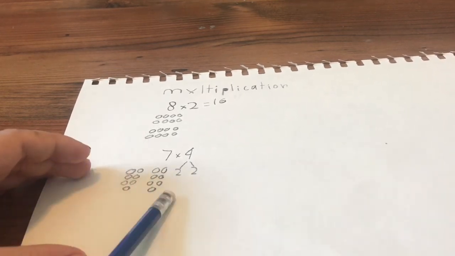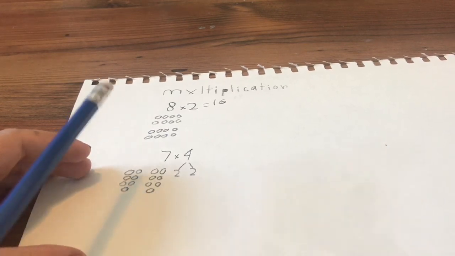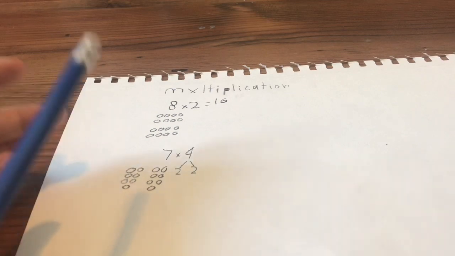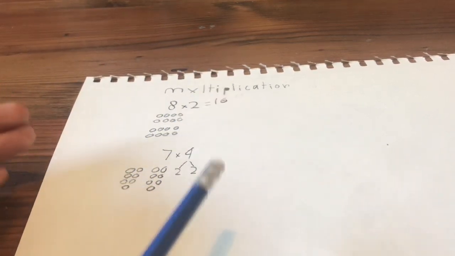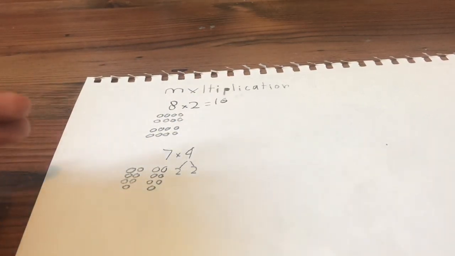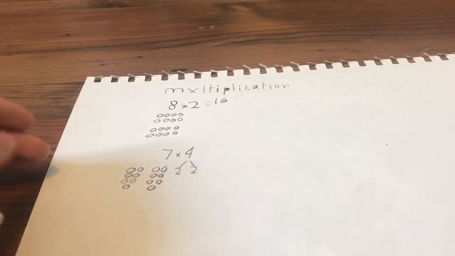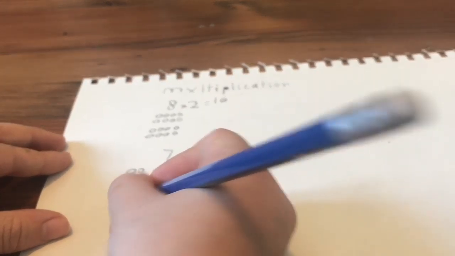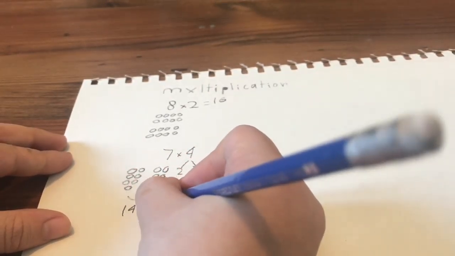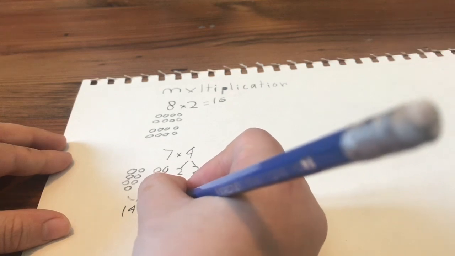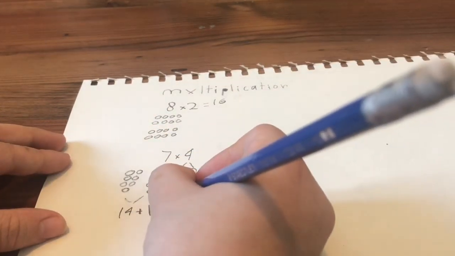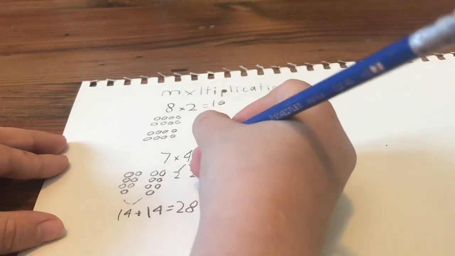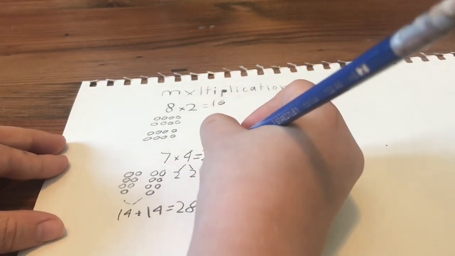Then if we get another 2 7s, which is also 14, then if you put those numbers together, it would be our answer for 7 multiplied by 4. So let's see. If this is 14, then we need 14 plus 14, which is 28. So therefore, our answer for 7 times 4 is 28.